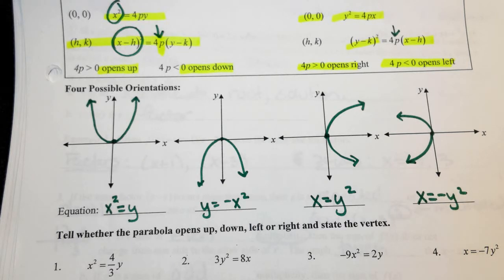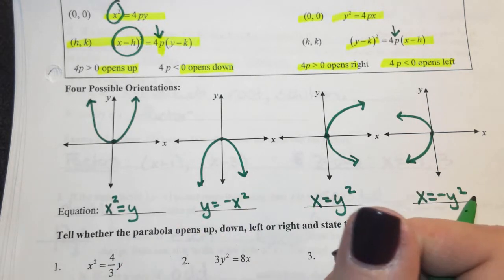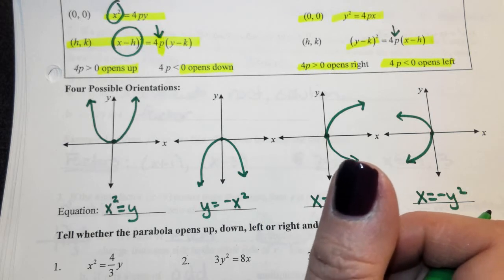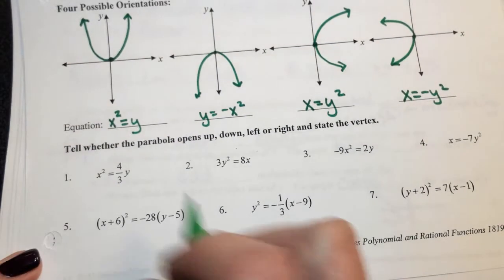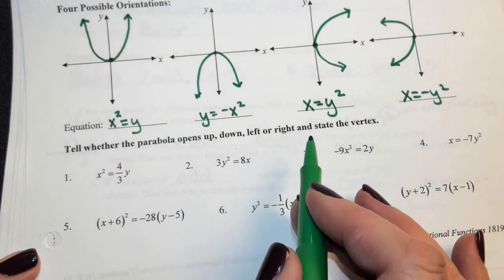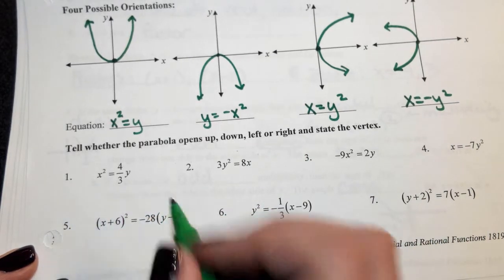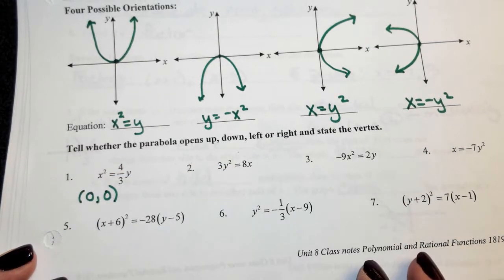To figure out the negative, remember, always isolate the squared term. Regardless of what term is being squared, get the squared term by itself and determine the orientation. So first of all, number 1, all I want you to do is tell me whether it opens up, down, left, or right, and state the vertex. There's no number added to x, no number added to y, so what's the vertex? The vertex is just going to be at 0, 0.